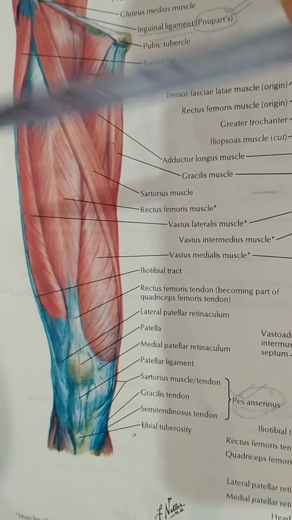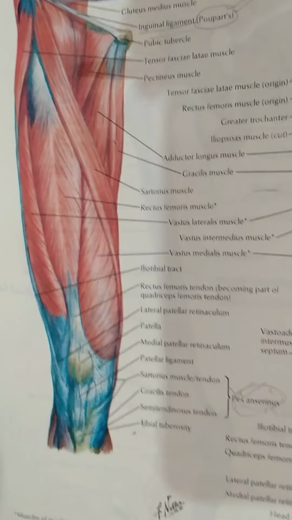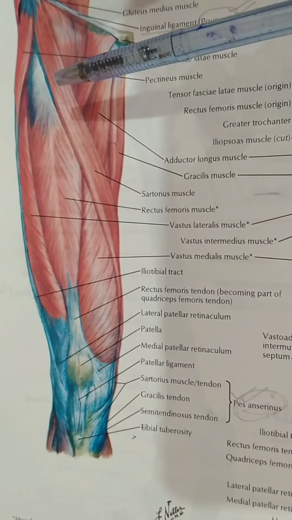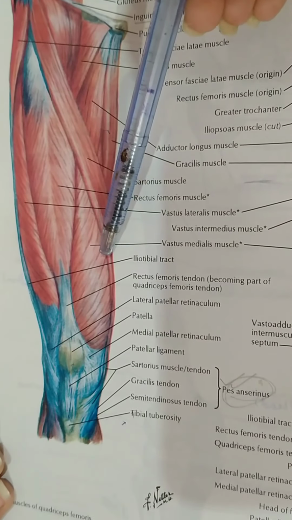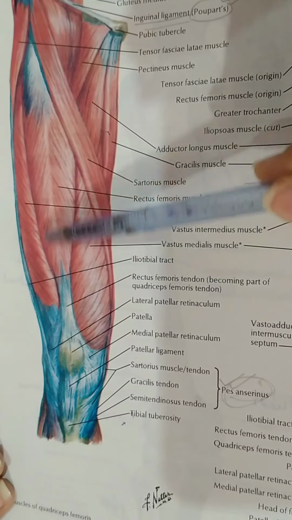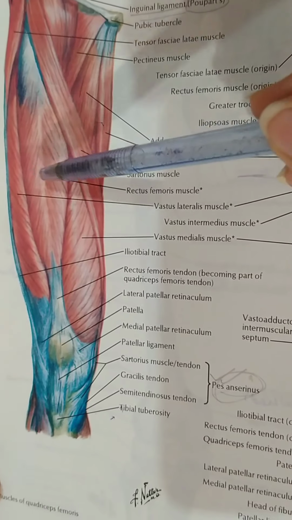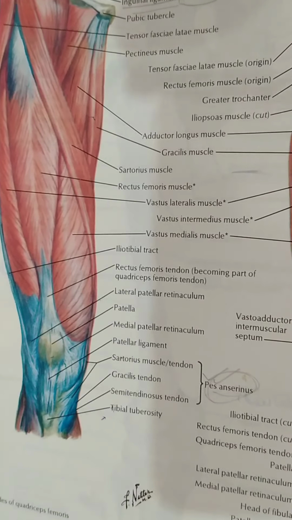Now the next thing I told you was the vastus intermedius, which cannot be seen without an incision, because it is deep to the rectus femoris. So here is vastus lateralis, here is vastus medialis. This one is rectus femoris, which is a bipennate muscle. So let me show you another figure in which we can see the vastus intermedius.